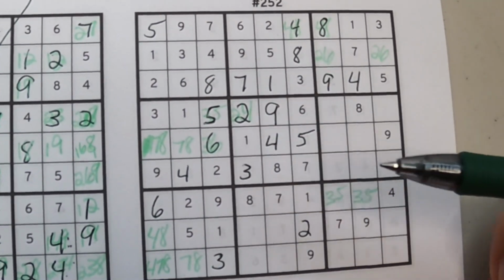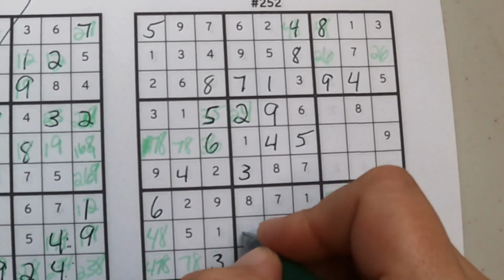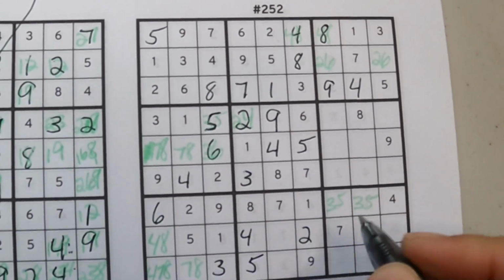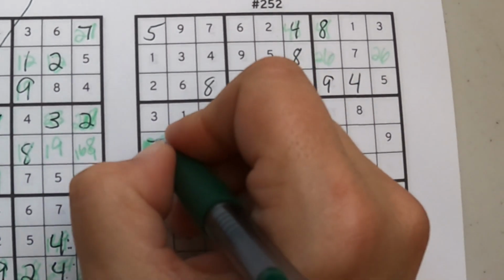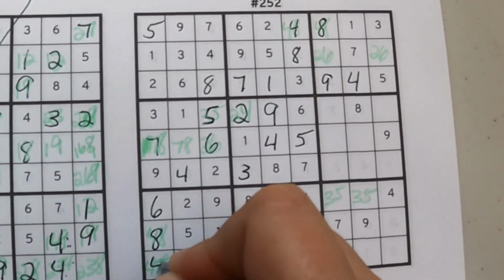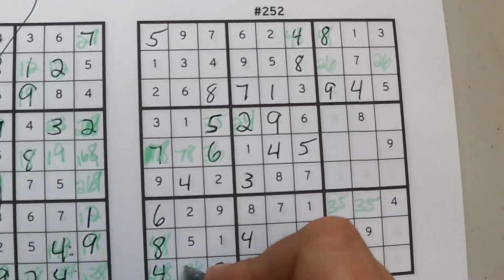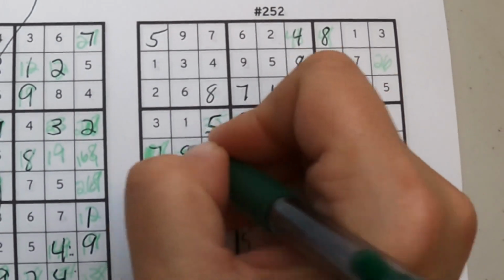For this column now we're missing 4 and 5. We've got a 5 here, so 4, 5. That 4 makes this our 8, 7, 4. That 8 also makes this our 7, 8.